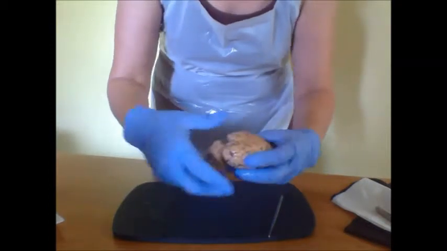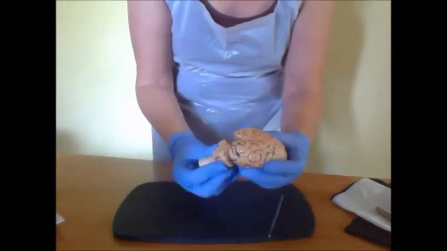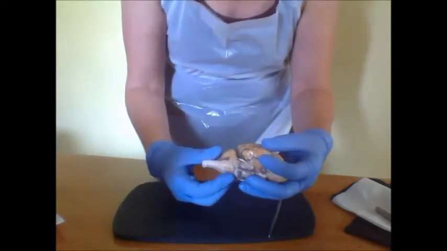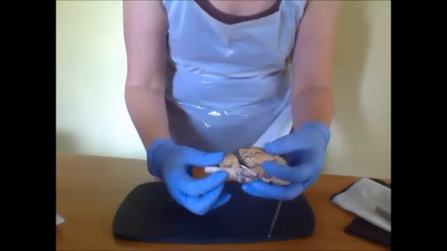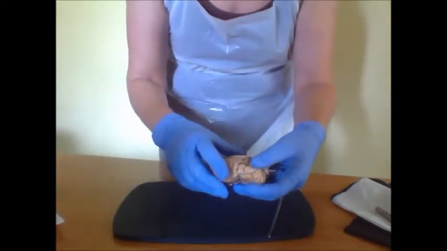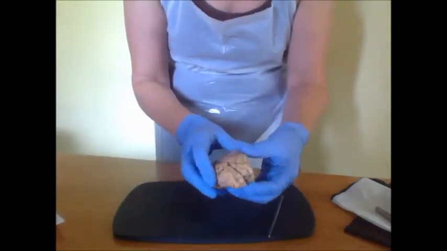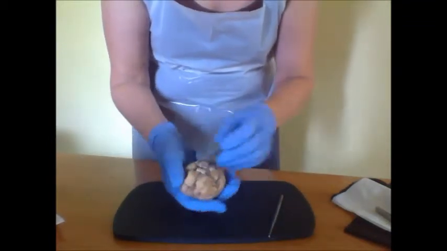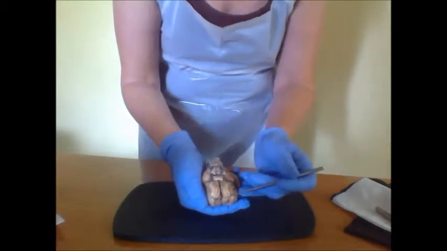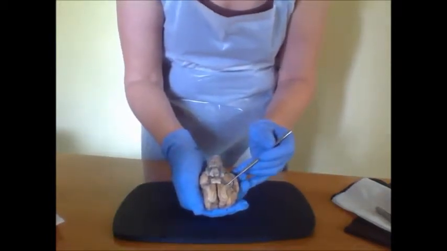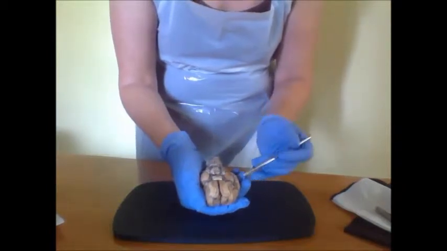And we have the cerebellum and the pons and the medulla oblongata. On the ventral surface, we have the olfactory bulbs here, including the tract along here. And we have the optic nerves.